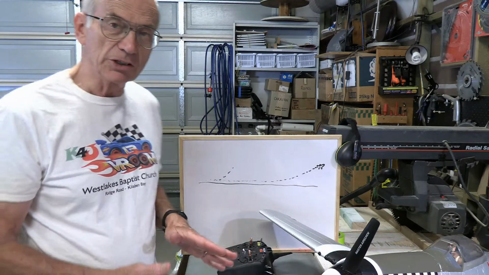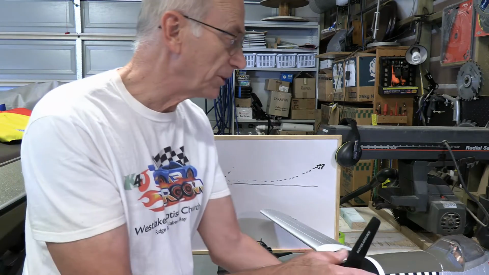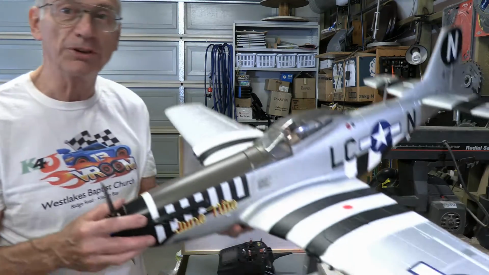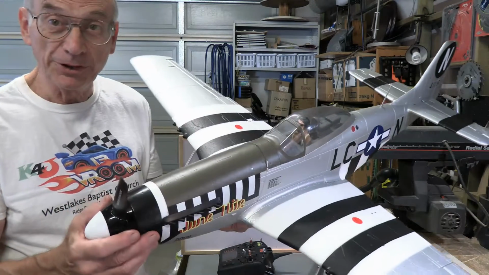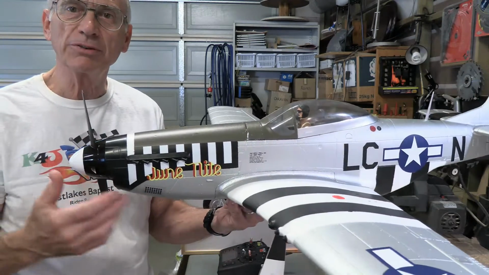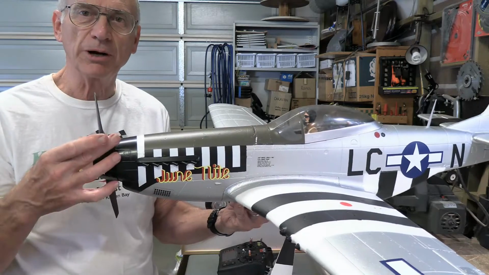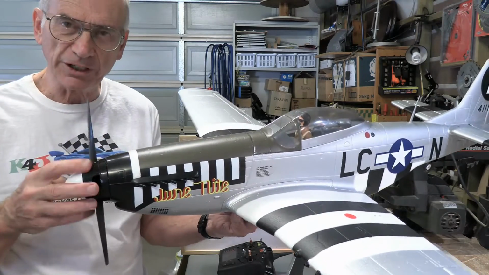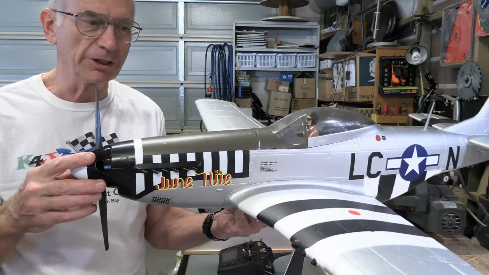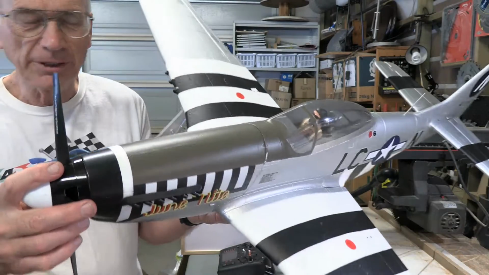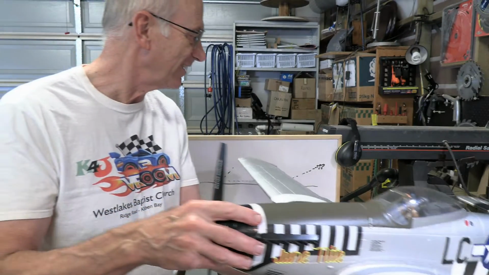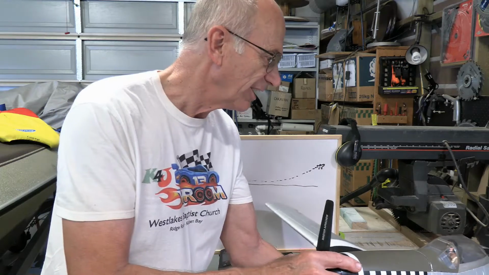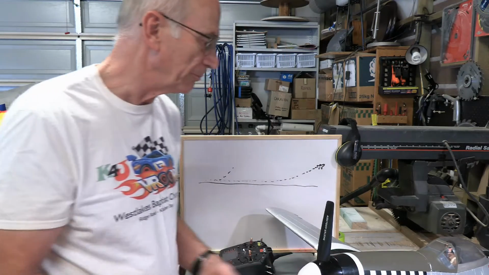Now, the second issue that you might have, and this particular plane right here is absolutely notorious for doing it, is it likes to pull to the left. A lot of warbirds like this, you've got a pretty long nose, the prop's way out there, and you get this torque effect happening with that propeller turning, and it just wants to pull the airplane to the left. And this guy really takes a lot of correction to keep the thing going straight.